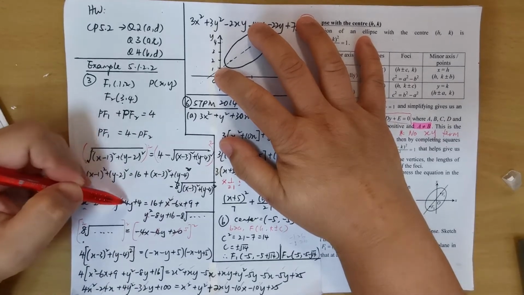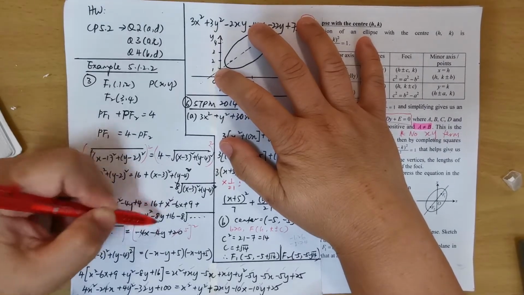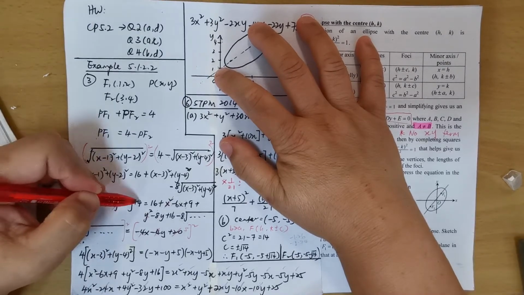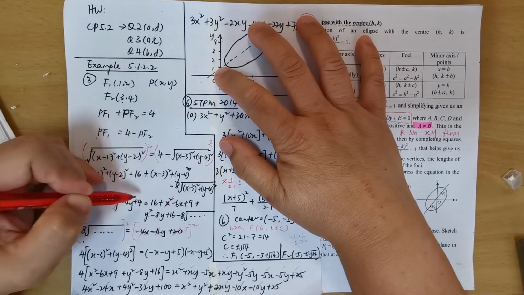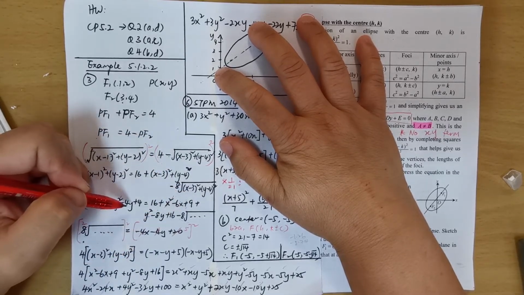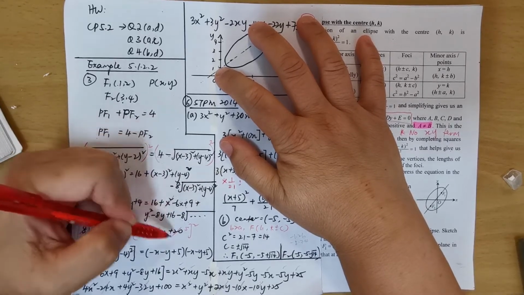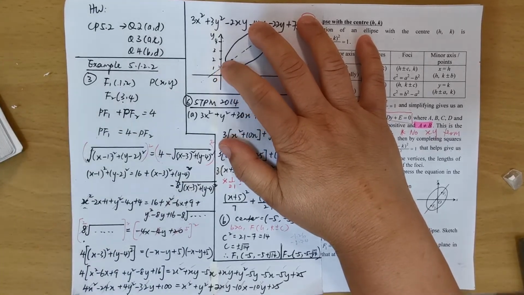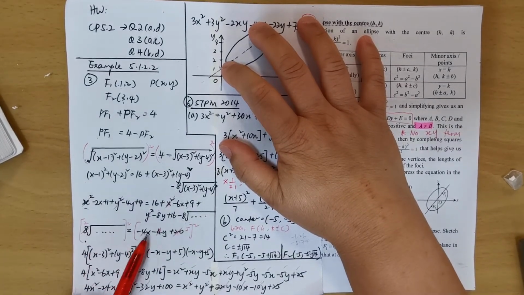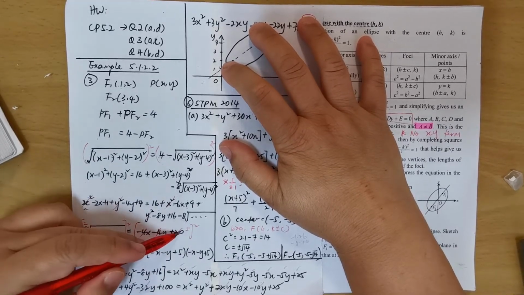Then negative 4y shifts here, plus 4y. So negative 8y plus 4y, negative 4y. Then numbers. This is 1, this is 4. So 5 plus 5. Plus 5 shifts here. Correct. 9 minus 5, 4. 4 plus 16, 20. Then I see 8, 4, 4, 20. I simplify by 4. So 2, 1, 1, 5.